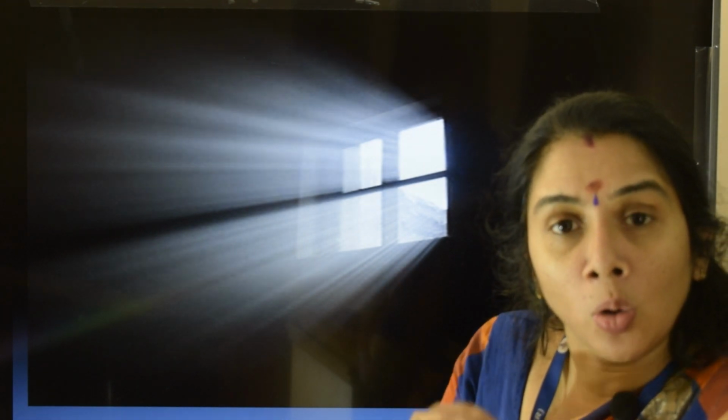You might also have observed this. If you observe clearly, as the light enters a dark room, you can see some particles moving here and there. That is, the dust particles are moving in the ray of light.